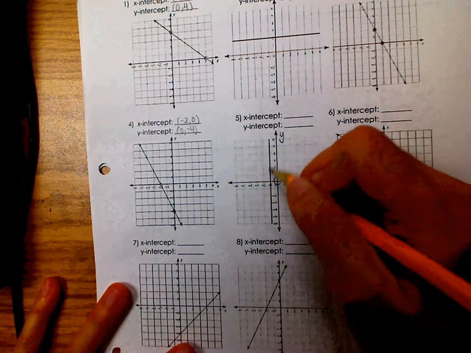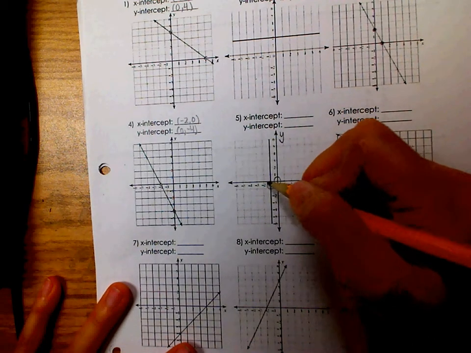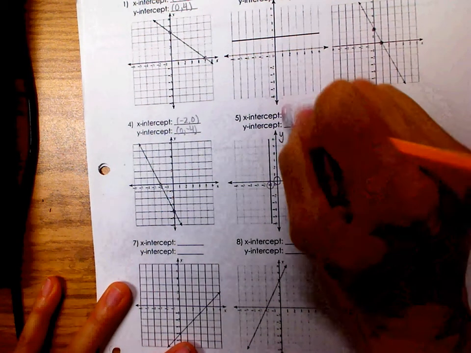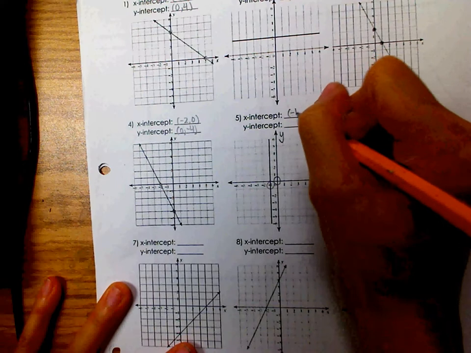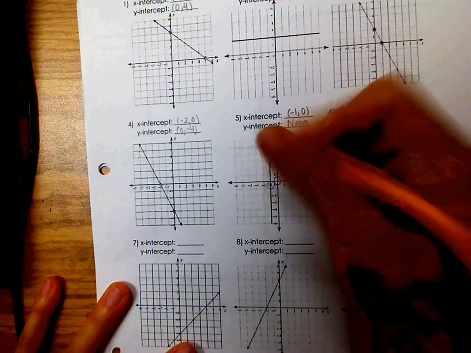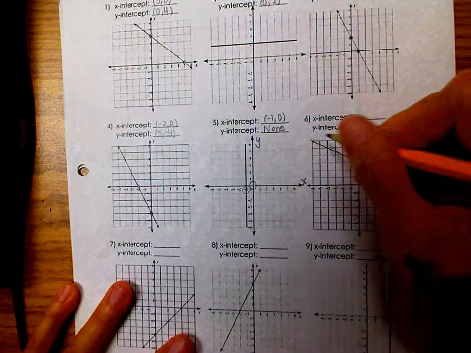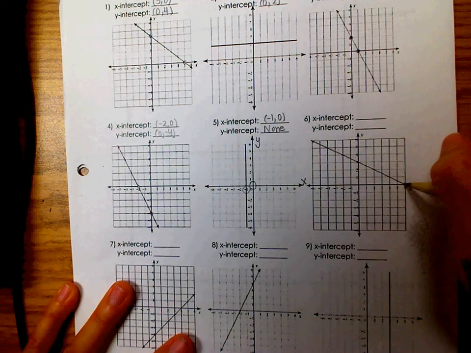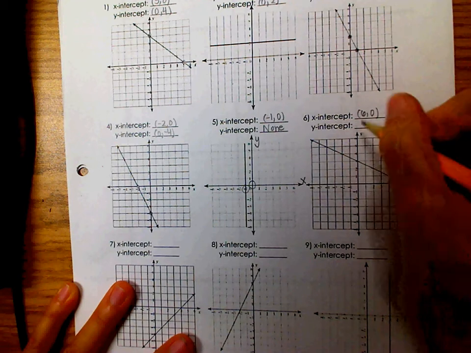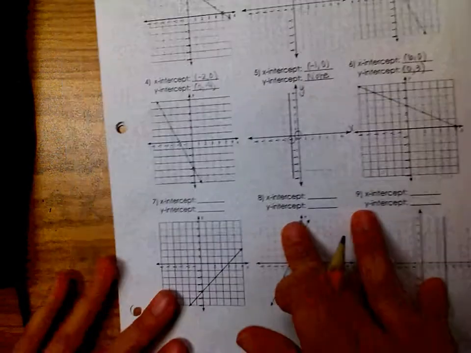So let's go over here. We've got a vertical line crossing the x-axis at negative 1. So it has an x-intercept at negative 1, 0. And then it has no y-intercept because it doesn't cross the y-axis. It's actually parallel to the y-axis. Number 6, the line crosses the x-axis at 6, 0. And the y-intercept is at 0, comma 3 because that's where the line crosses the y-axis.